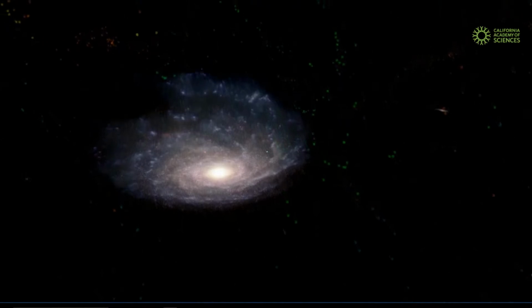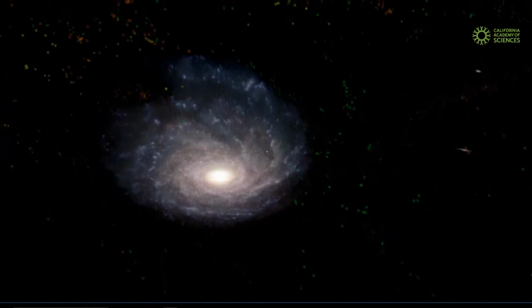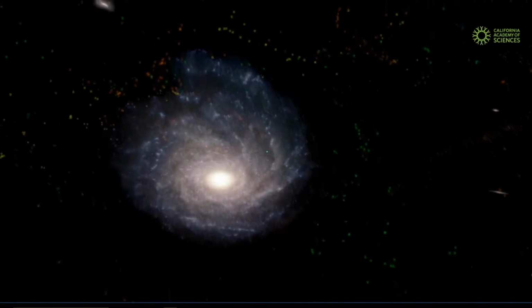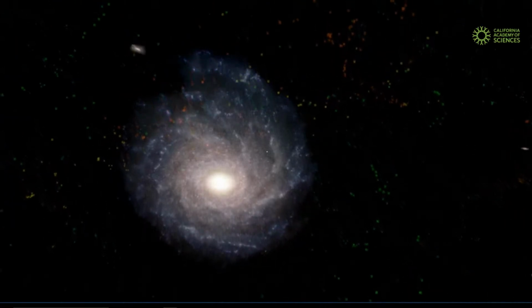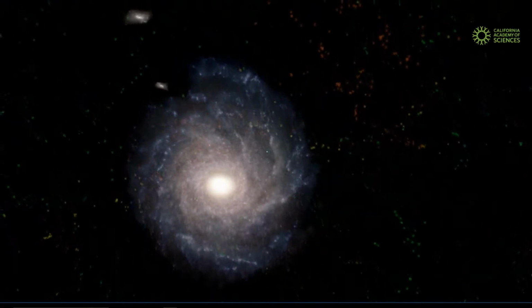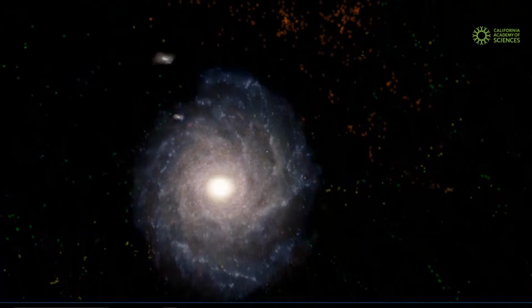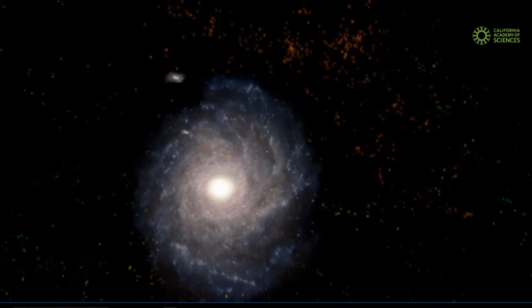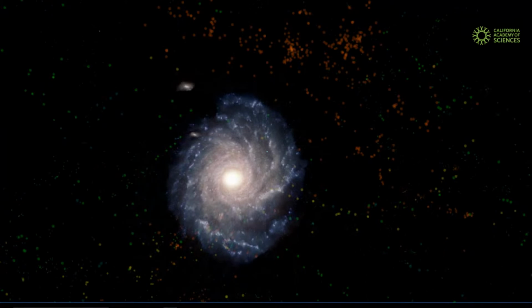So at the speed of light, it would still take 100,000 years to get from one edge of the galaxy all the way across to the other. So it's 100,000 light years across. And we are not at the center. We're off along one of these spiral arms, as you can see there.